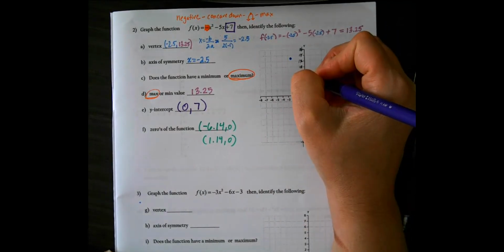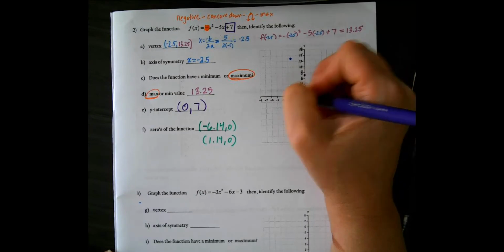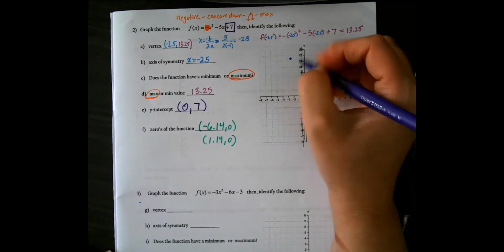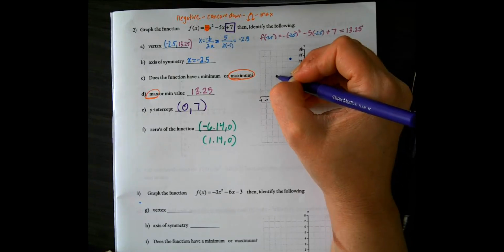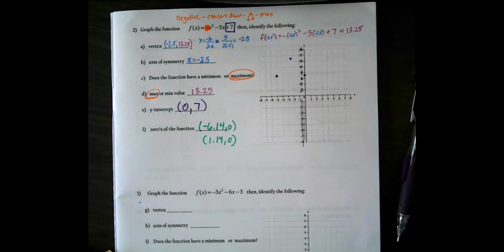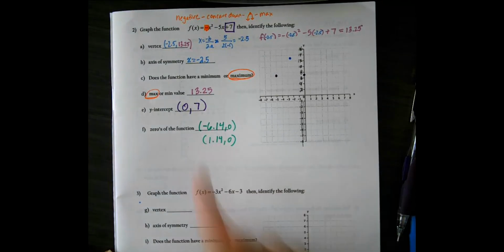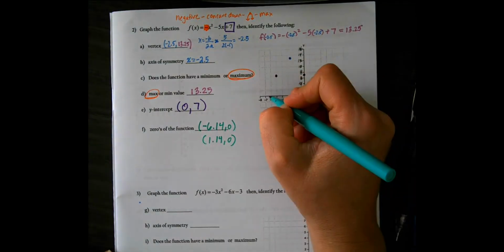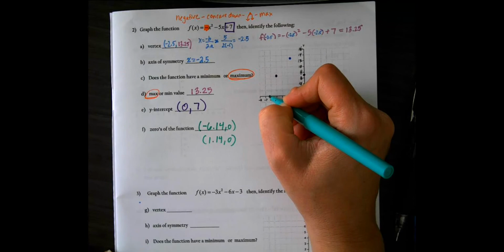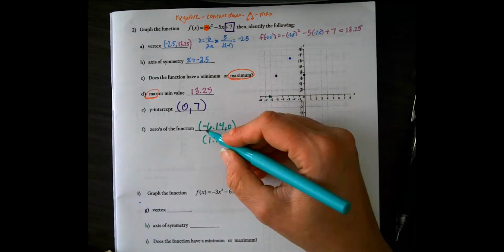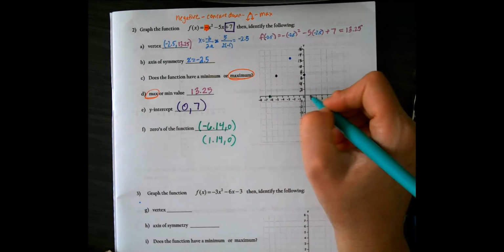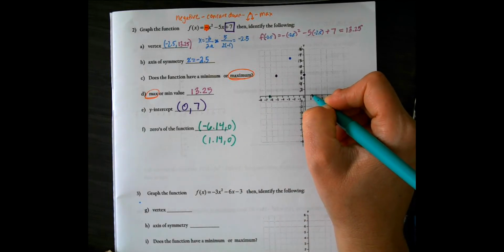Our y-intercept, I can plot at 0, 7. And we said our corresponding value was at negative 5, 7. So we can plot those. And we also have our zeros at negative 6.14, comma 0, so that's about here. And 1.14, comma 0 is over here.